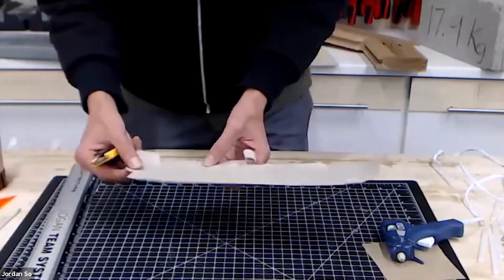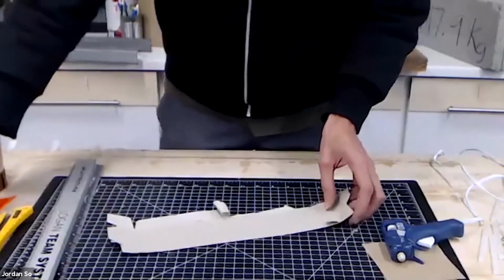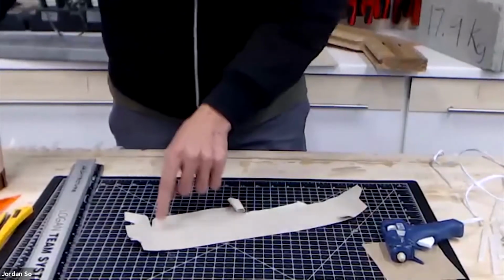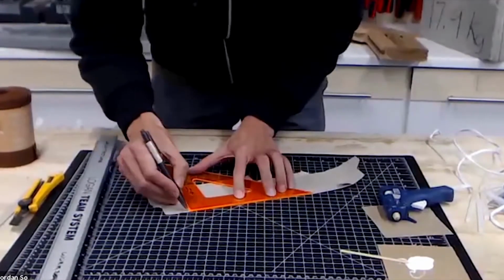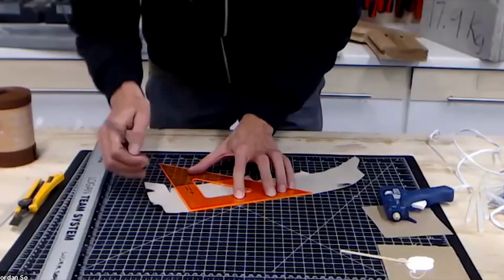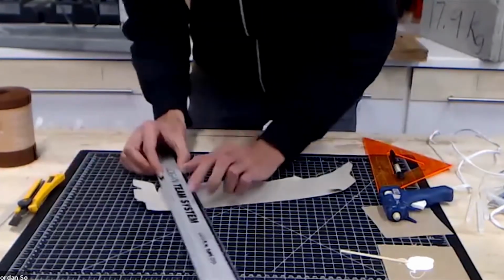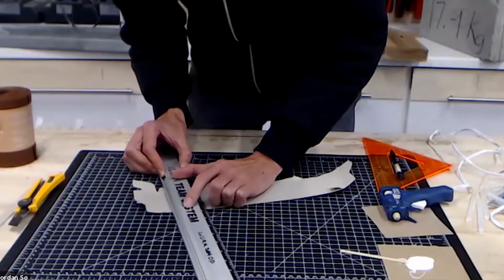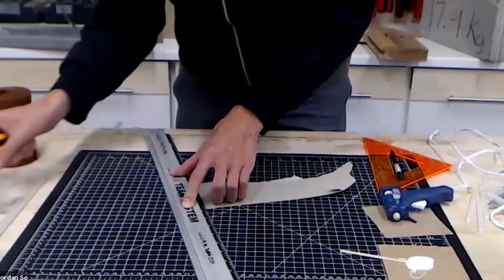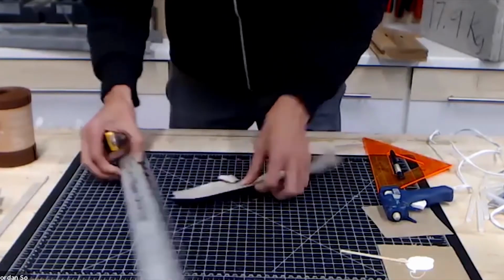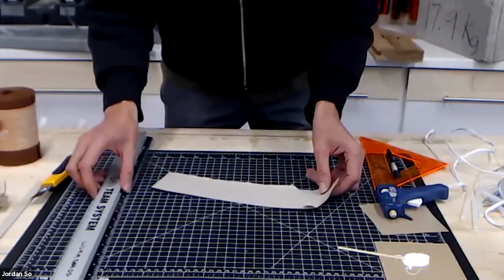So once we've got one straight edge, what we'd like to do is establish a right angle. So we can use a square to draw that out. We want to line that up with one of the edges. You'll pull your line down to establish that right angle. We'll go ahead and do the same thing, set our Logan ruler on that line and cut straight down. So there we go.